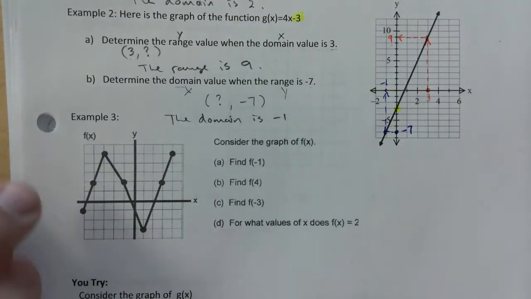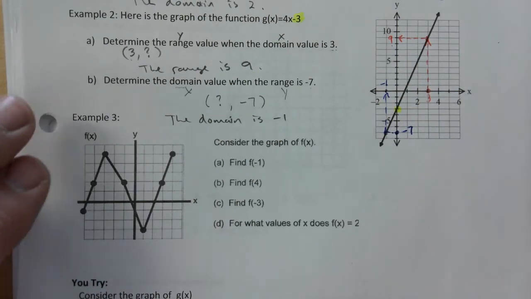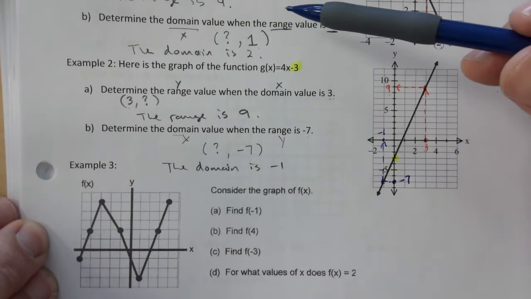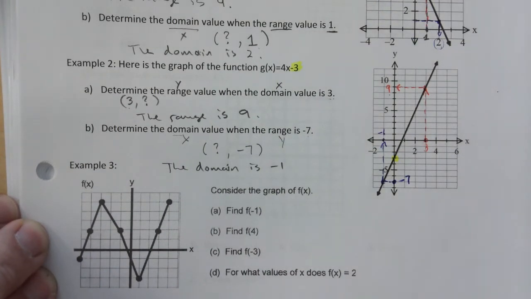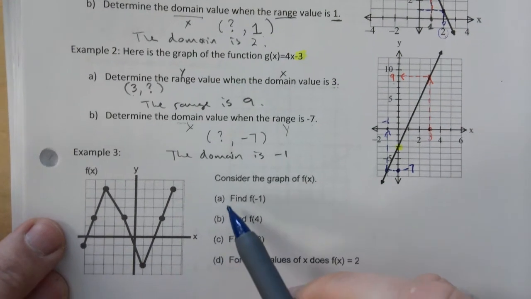So this is one way of finding the domain for the range, like the pair that go together. We'll find another way right here.